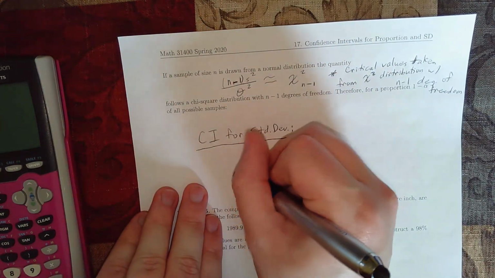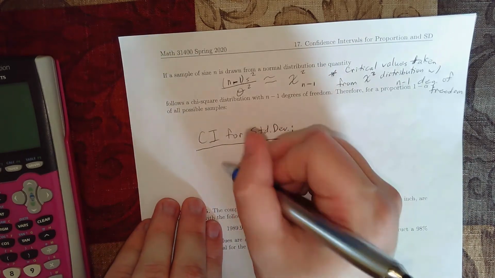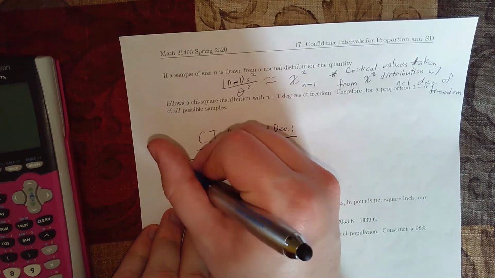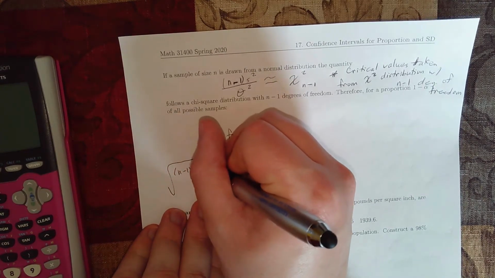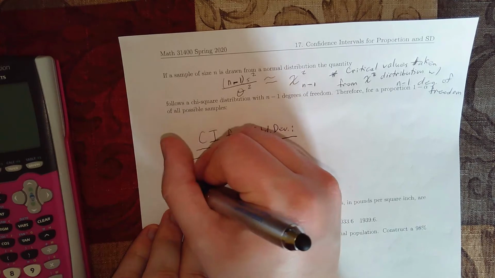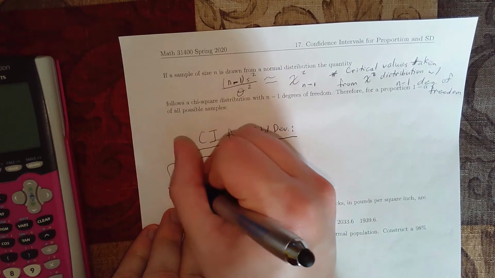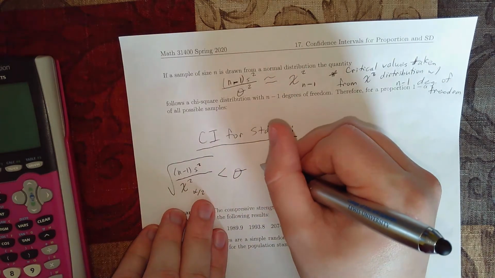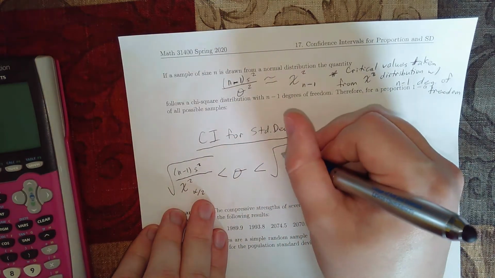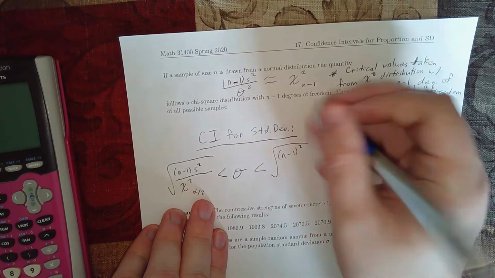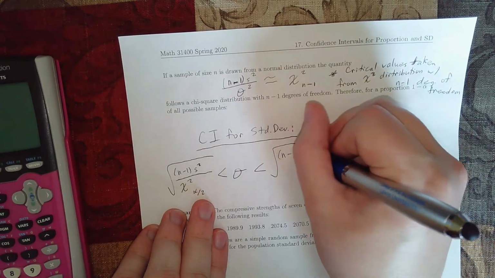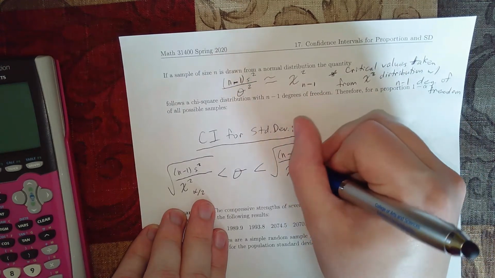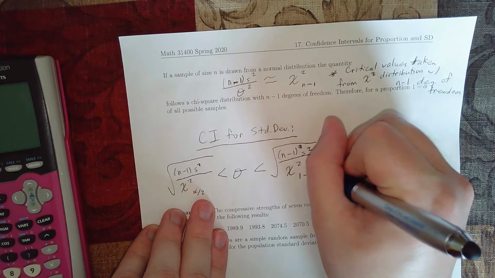So we'll see that our standard deviation ends up being between the square root of n minus 1 times s squared over the chi-squared for alpha over 2 on the lower end, and the square root of n minus 1 times s squared over the chi-squared value for 1 minus alpha over 2.